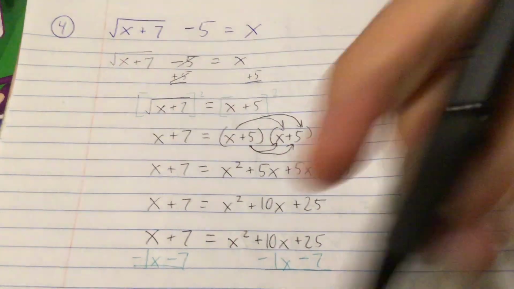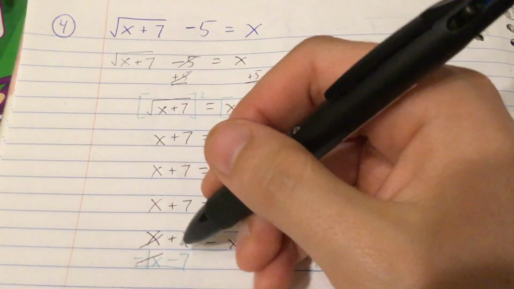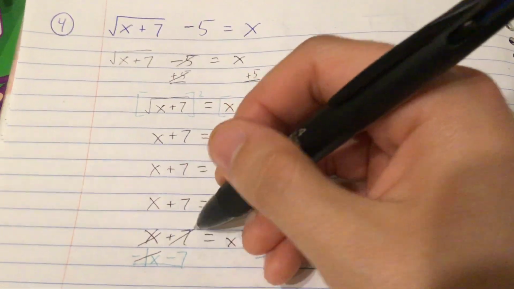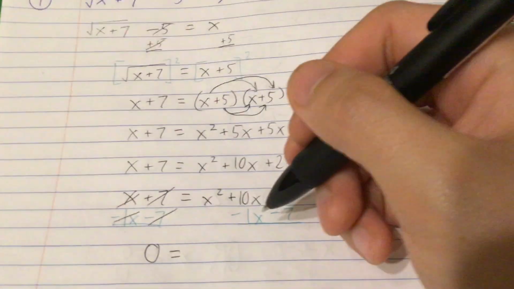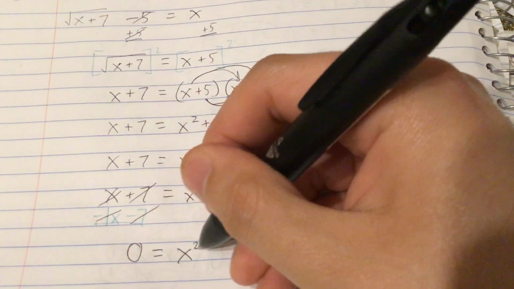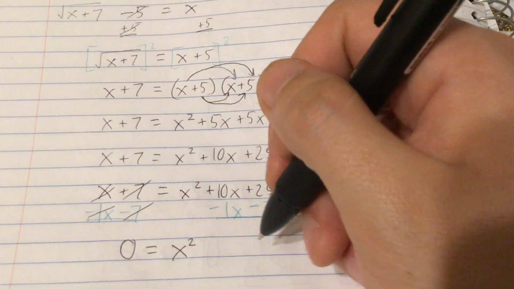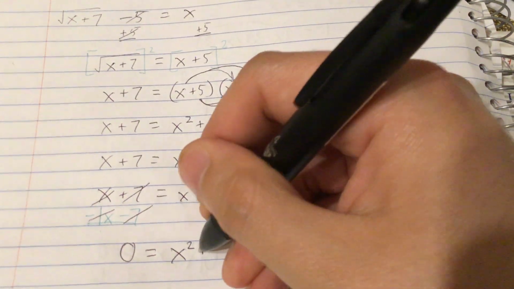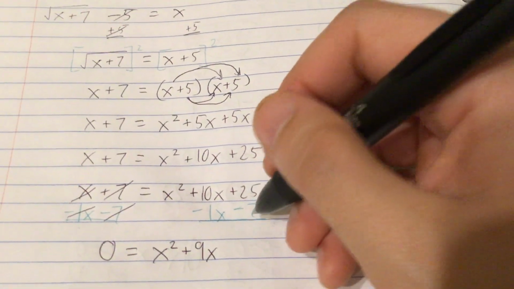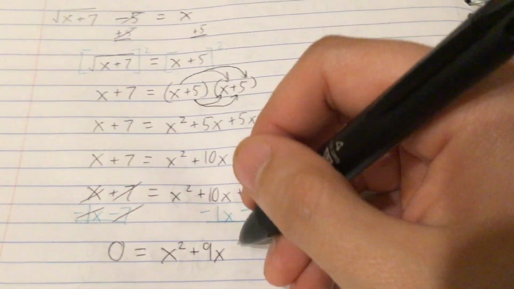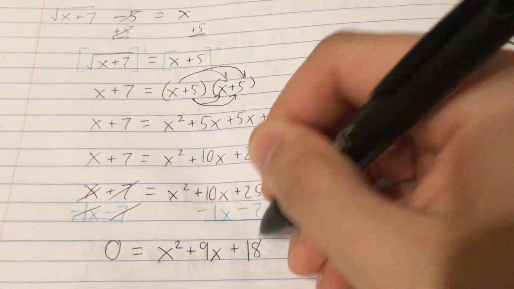Now then, x minus 1x cancels out, positive 7 minus 7 cancels out, and now 0 is equal to x squared. Positive 10x minus 1x is positive 9x still. And then positive 25 minus 7 is positive 18.